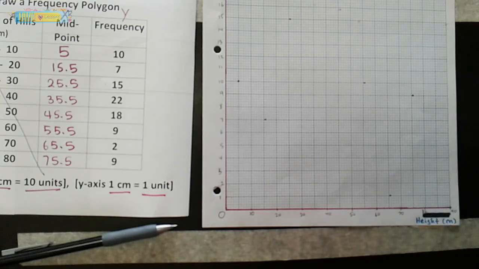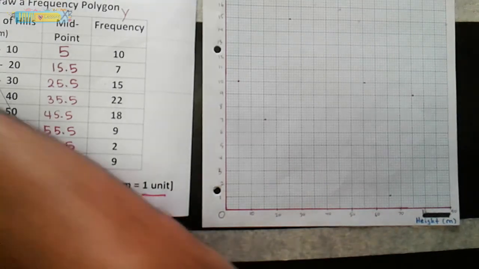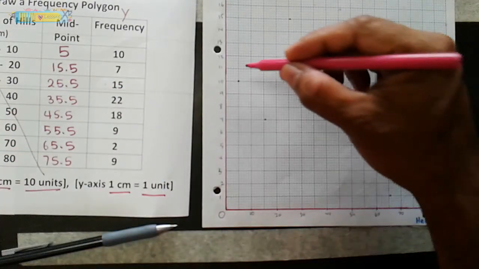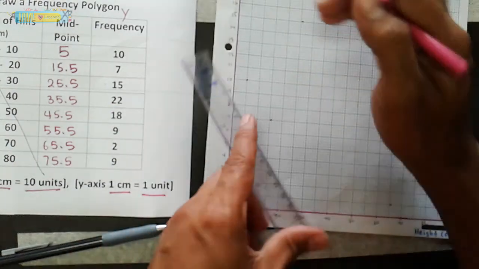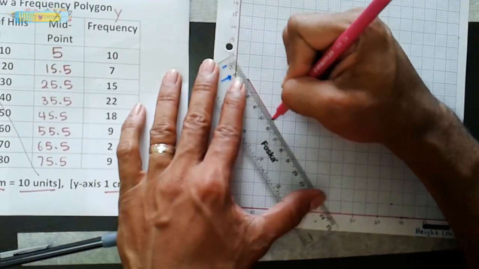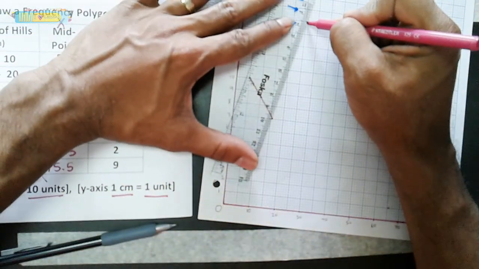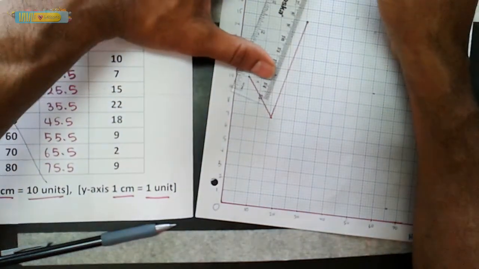Alright. Now, all we have to do now is just take our ruler and join the points in order. We're going that way, so we have to go down, go up. So when we join the points, we join it in the same order, one by one.